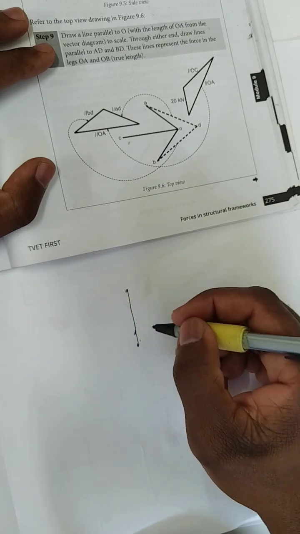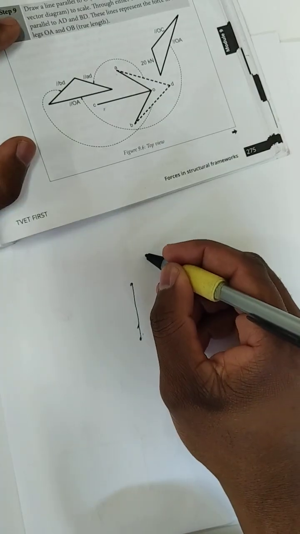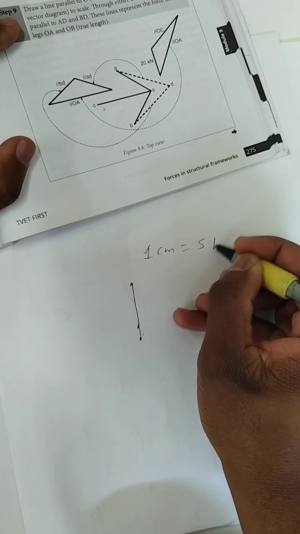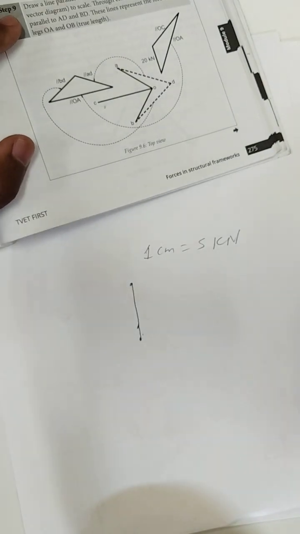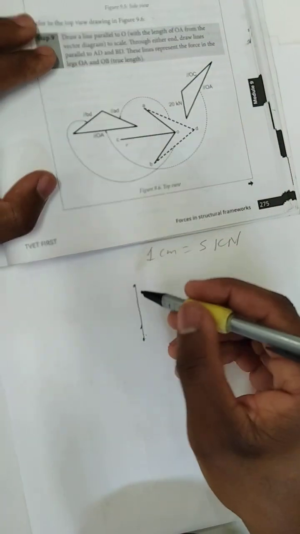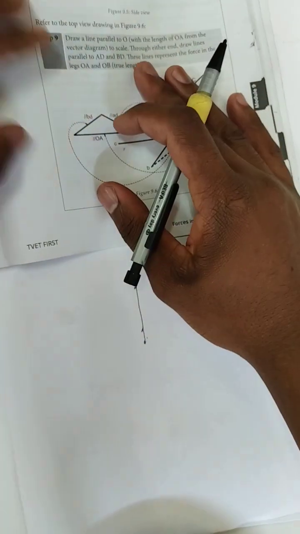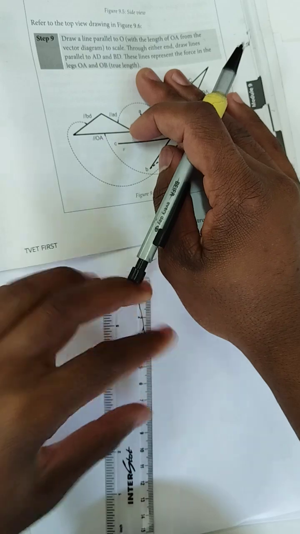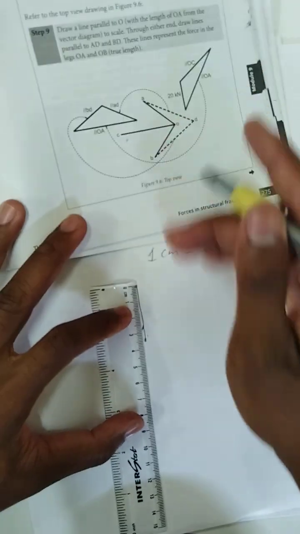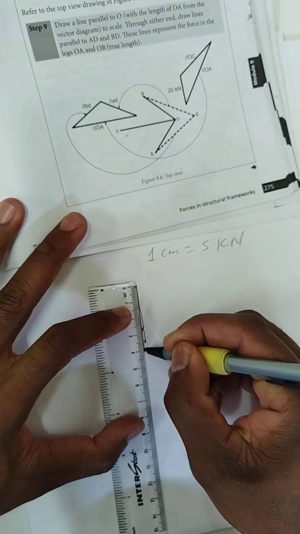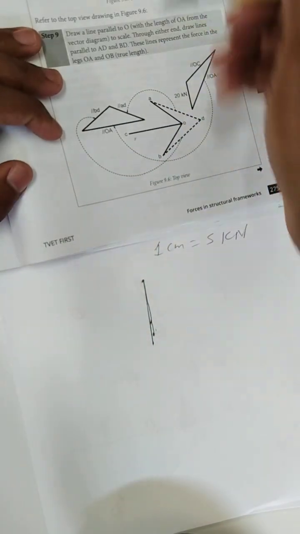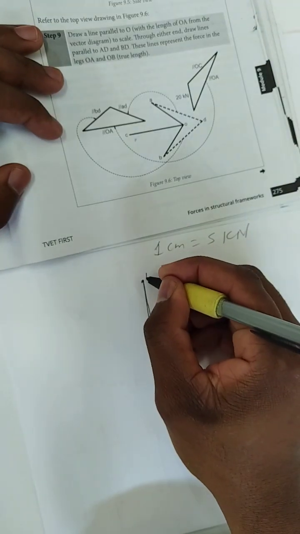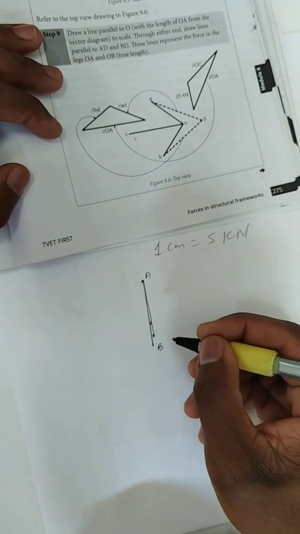So for this to be 4 centimeter, you can simply say let 1 centimeter equal 5 kilonewton. So 20 divided by 5 is 4. Take your ruler vertically straight, and then you make it 4 centimeter. I don't have to draw it since I'm just giving an explanation here. 4 centimeter like this. And then this line will be representing this force here, which is between A and B. Then we're going to call this member AB.